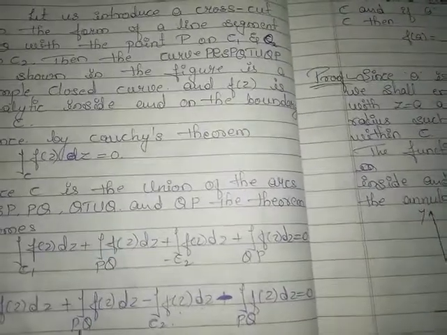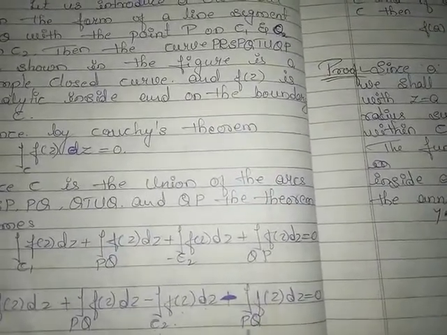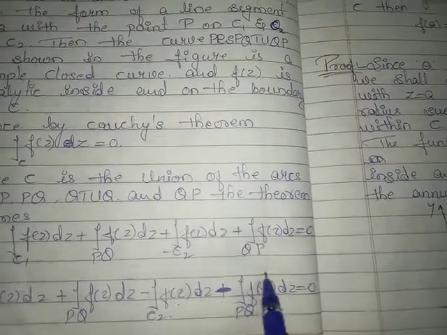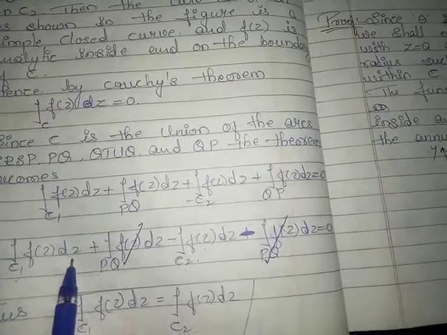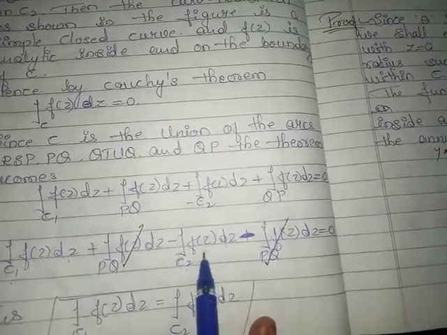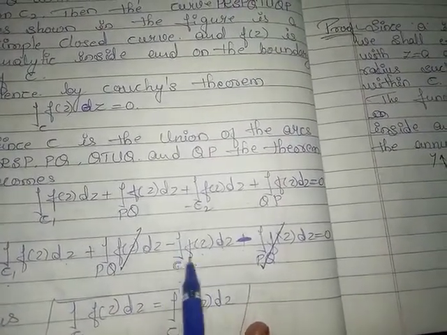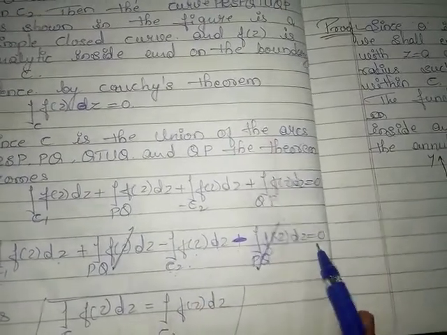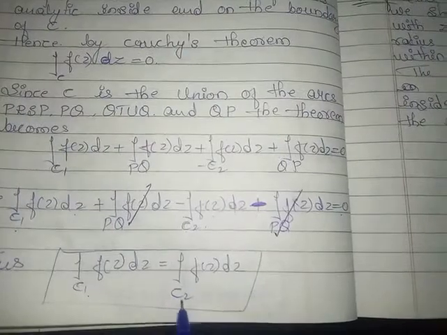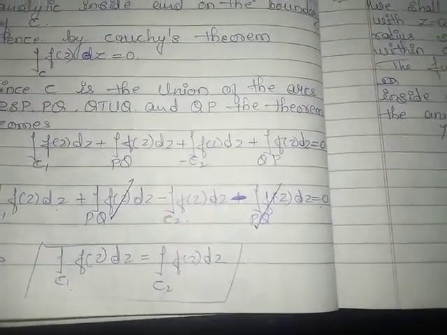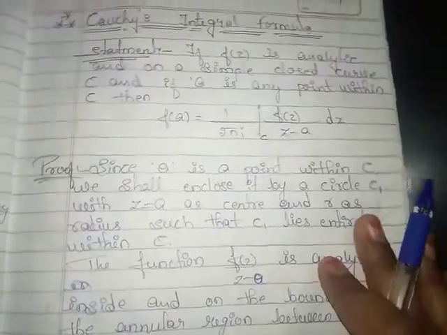Plus integration over PQ f of z dz minus integration over PQ f of z dz will cancel. Remaining is integration over C1 f of z dz minus integration over C2 f of z dz. Take this minus term to this side, we get integration over C1 f of z dz is equal to integration over C2 f of z dz. This is the proof.